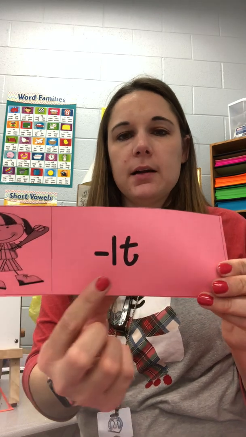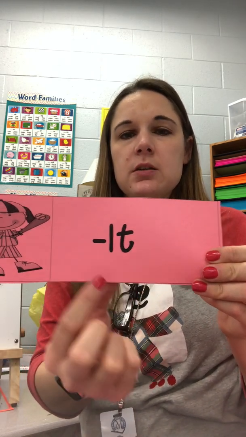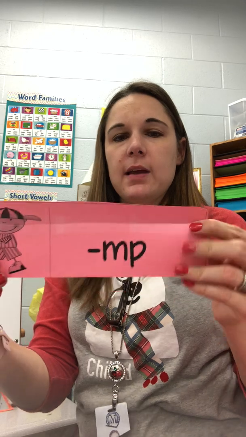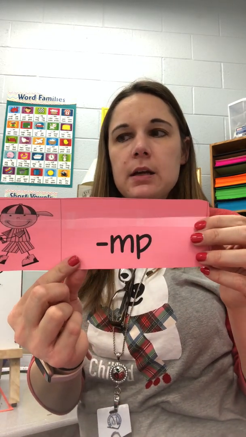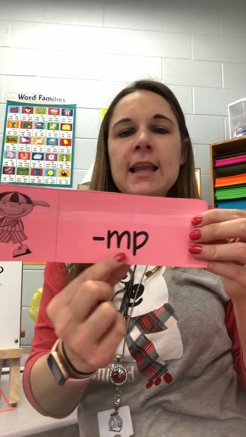Next ending blend, our letters are LT, our sound says ult, like in melt. And finally, we have MP. We smash that blend together and the sound says mp, like in the word lamp. All right? Very good, boys and girls.